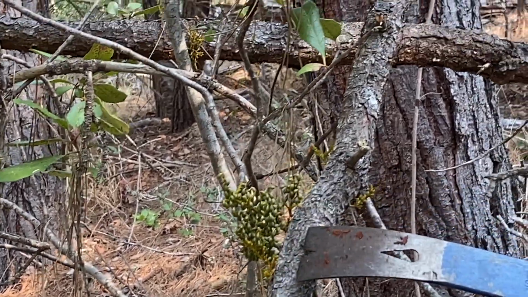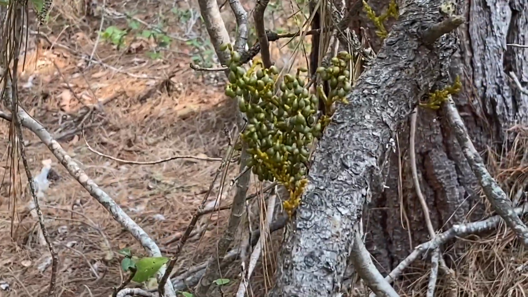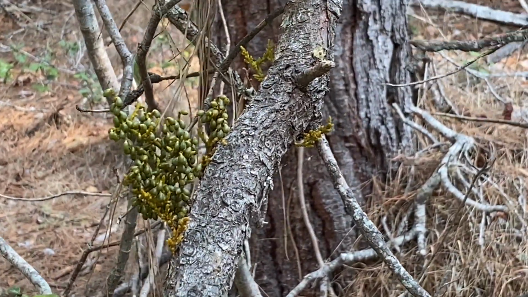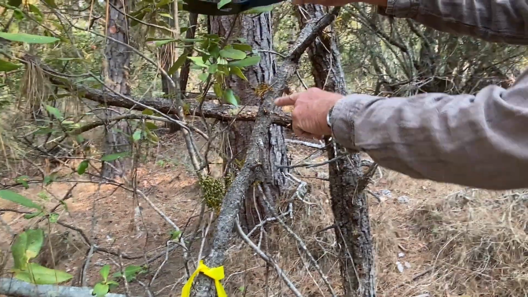This is the female plant. It's got these little berries on it. And right above that, Bob, we have the male plant. No berries on it.